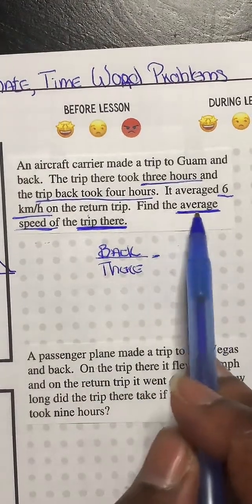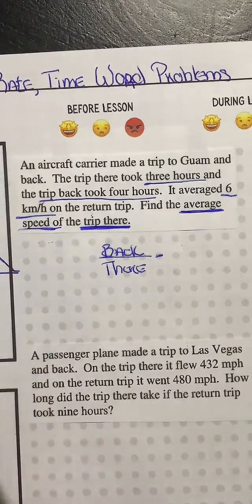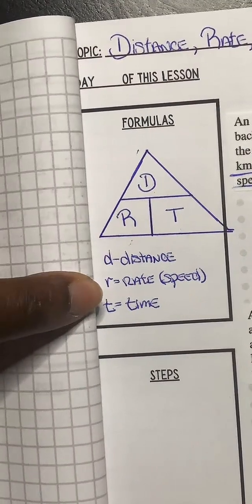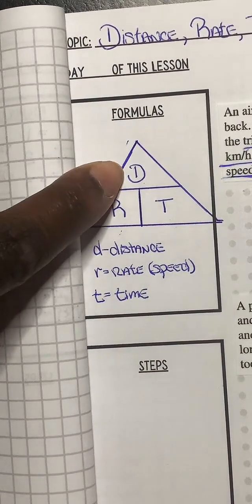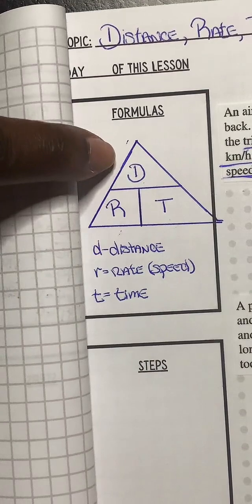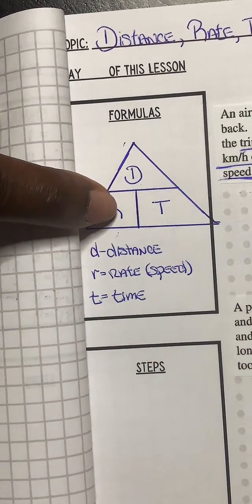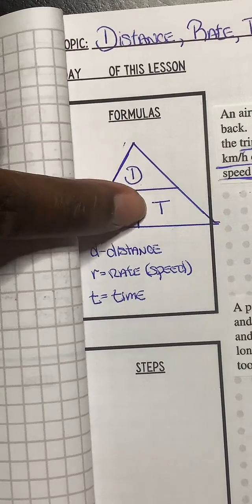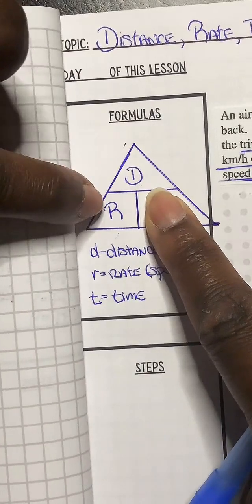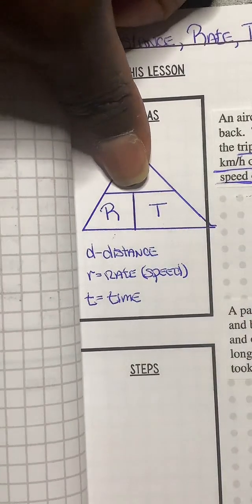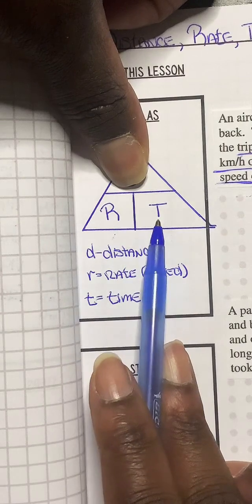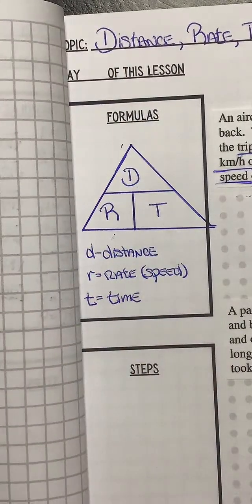Since we're looking to find the average speed, that's going to be your rate. Your rate is your R. Most people know it as the average speed. So that means we're going to take our distance and divide it by the time. That's why you have this little triangle. If you're looking for the average speed or the rate, you take your distance divided by your time. If you're looking for the time, you take your distance divided by your rate. And if you're looking for the distance, you multiply your rate times the time, or your average speed times the time. So that's how you use that little triangle.